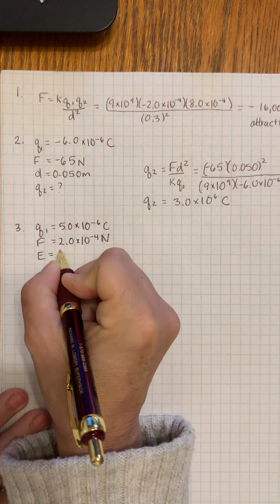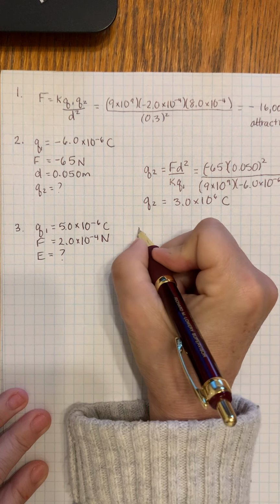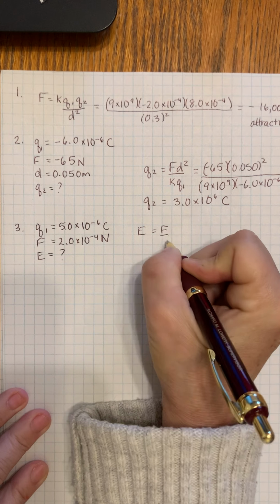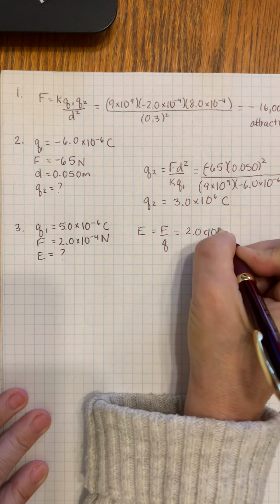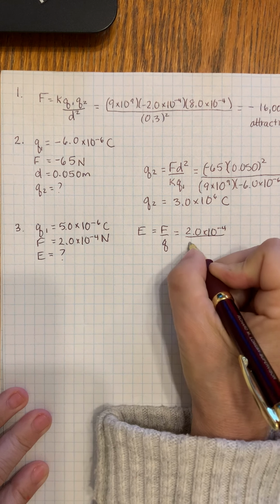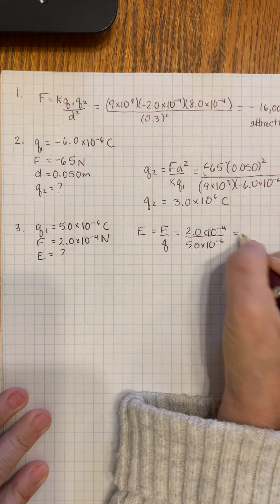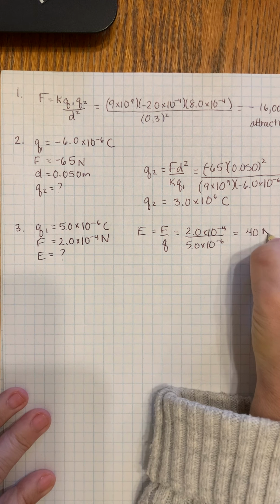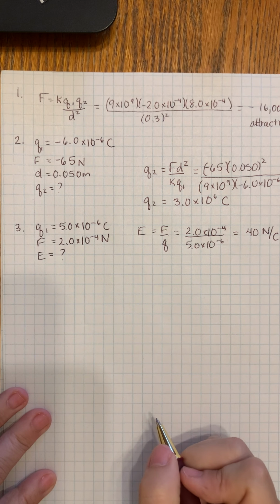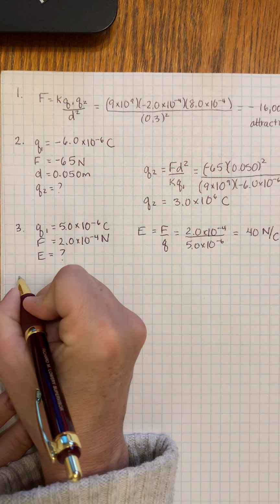We're looking for E. We have a really nice equation for this. Very simple to use. E is equal to F over Q. We have the force divided by the charge, and we are going to get 40 newtons per coulomb. So the electric field, there are 40 newtons force on every coulomb of charge.